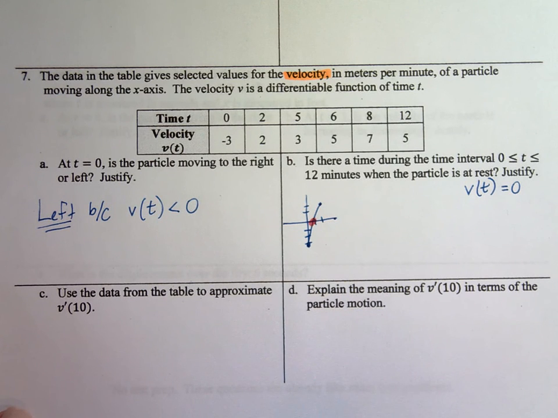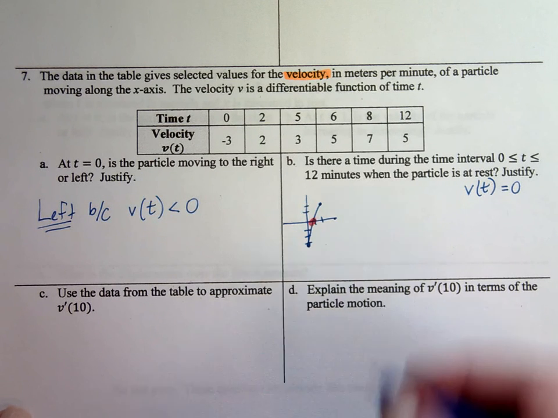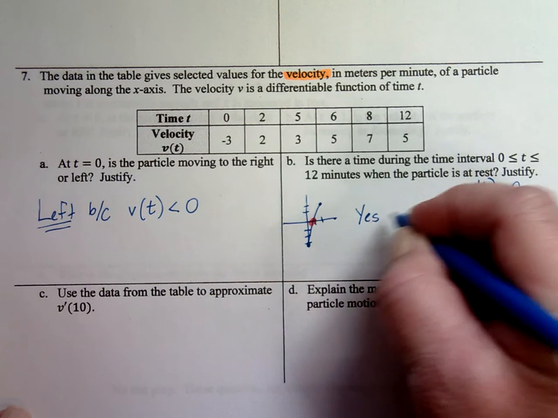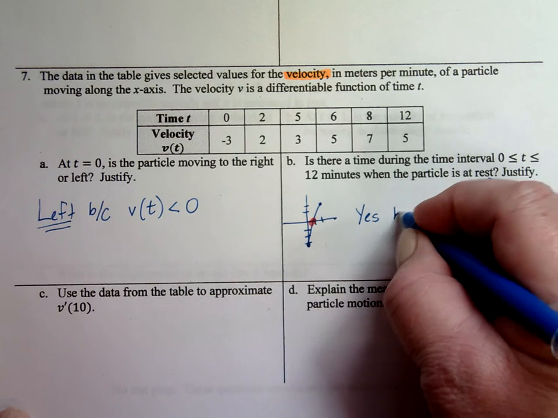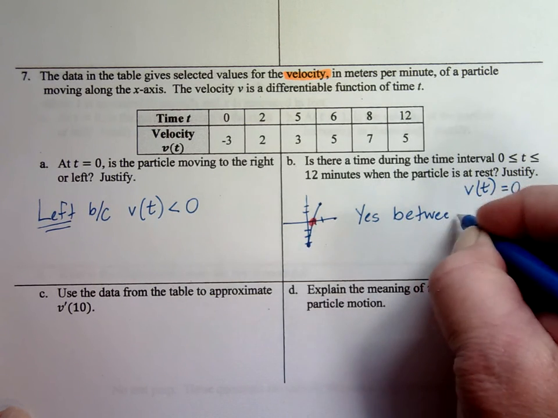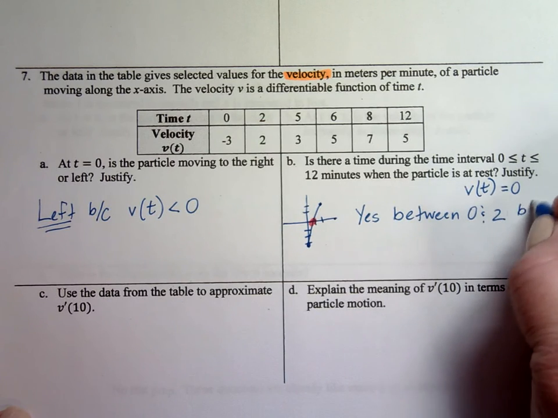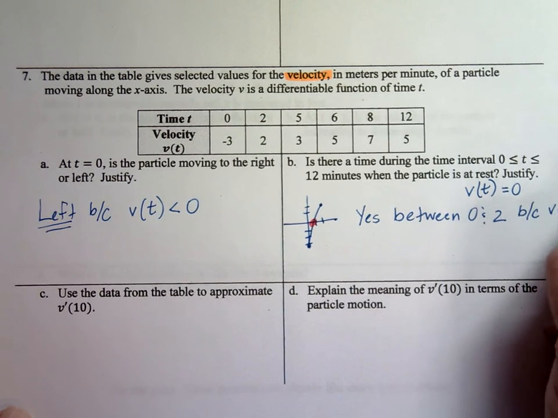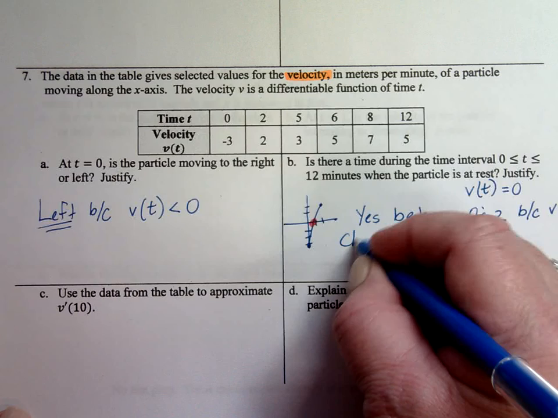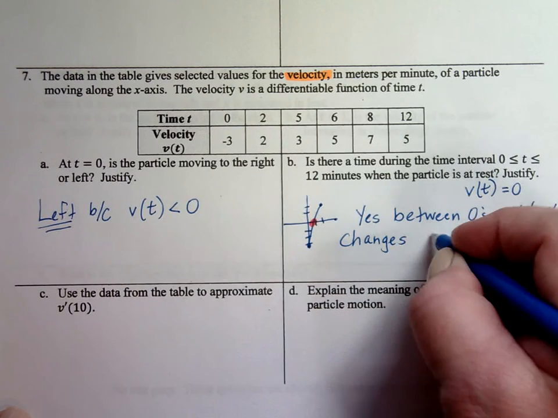And so we say yes, between 0 and 2, because the velocity, v of t, changes from negative to positive.